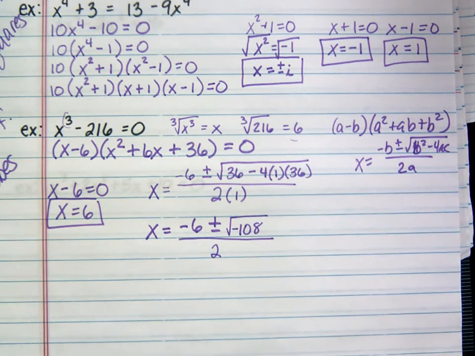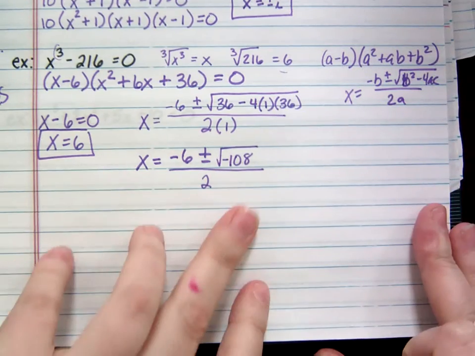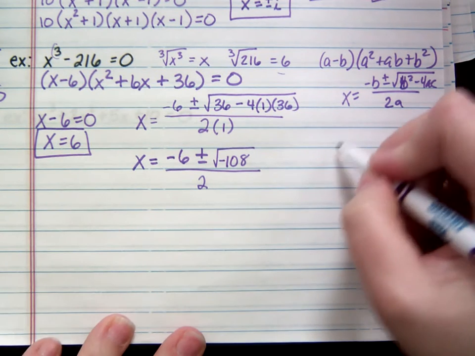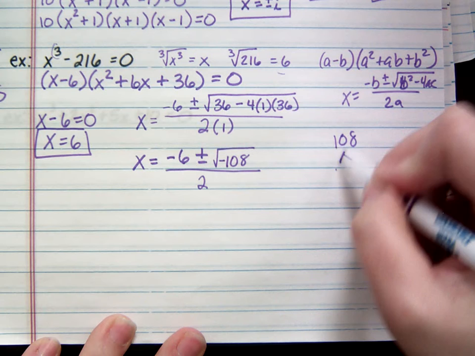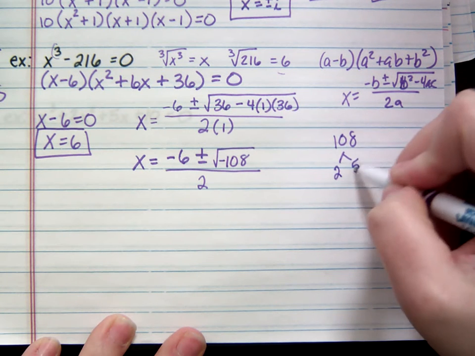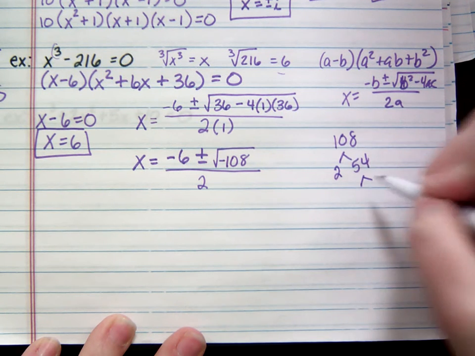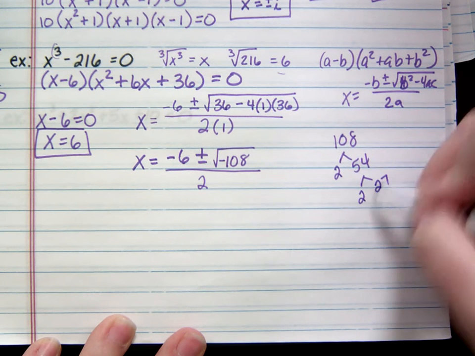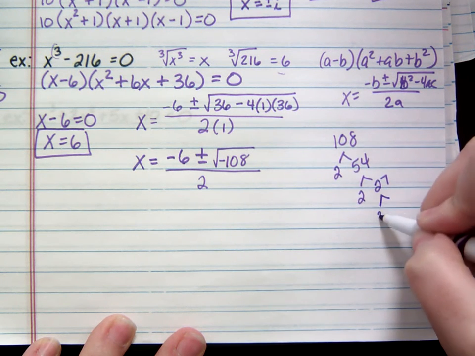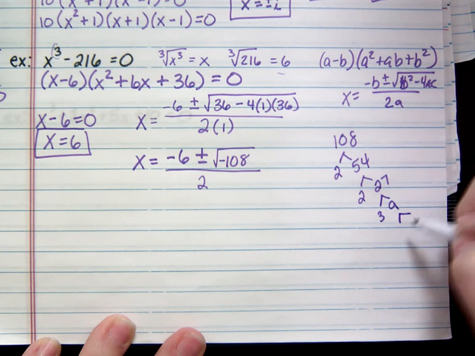All right. So to simplify the radical, what I'm going to do is I'm going to take the 108, I'm going to break it down. It's even, so I know it's divisible by 2, and it's 2 times 54. 54 is divisible by 2, that's 2 and 27. 27 is divisible by 3, it's 3 and 9. And 9 is 3 times 3.